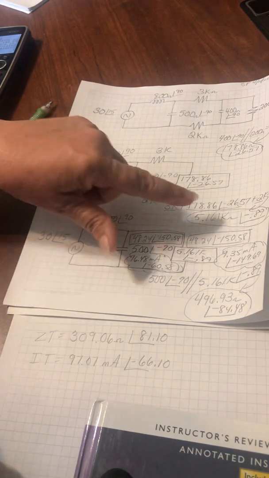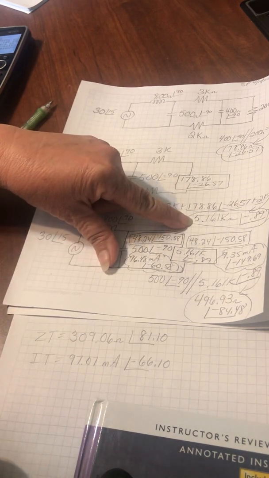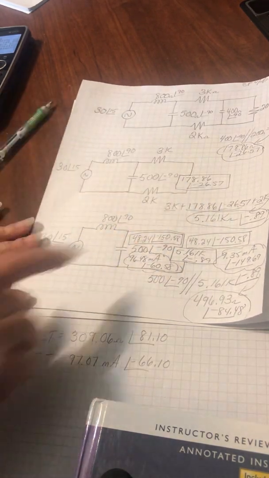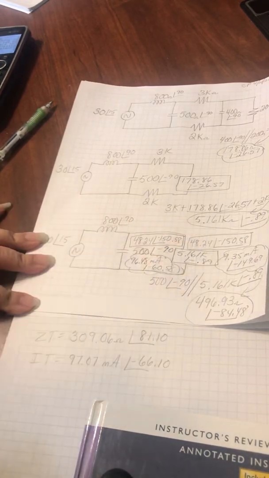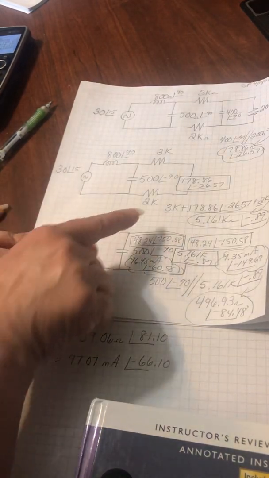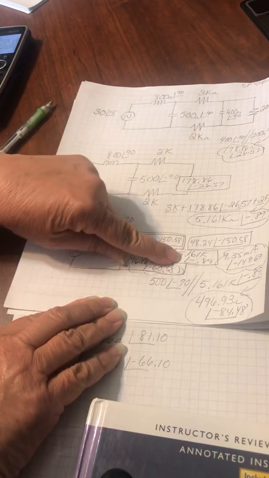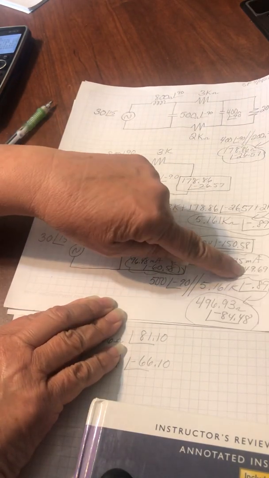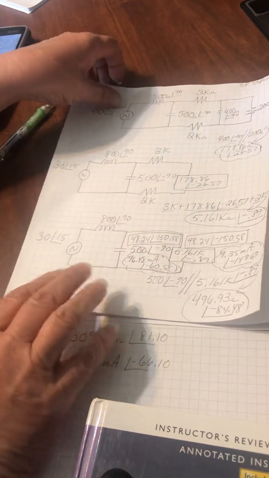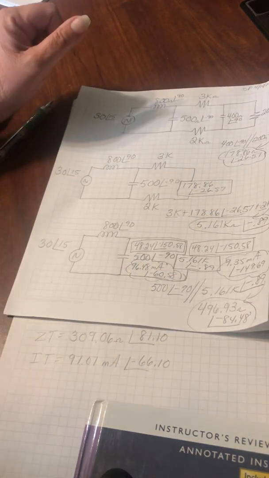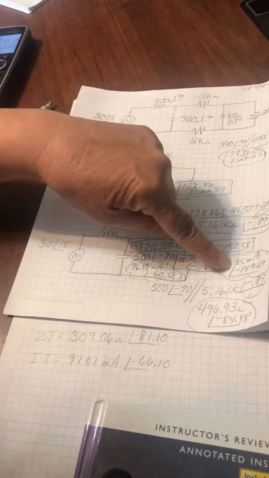Makes sense, so now we go back to the next thing we have circled right here. How did we get this 5.161K? Well, we did the series combination. So this is the voltage across this. This is the current through this. So what are we bringing back to a series circuit? That's right, current.